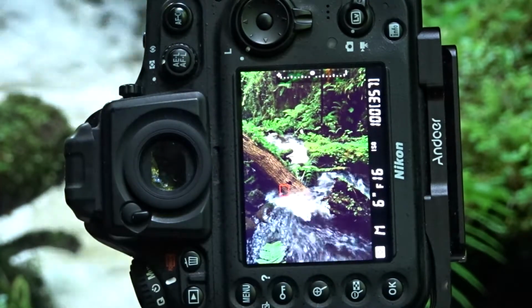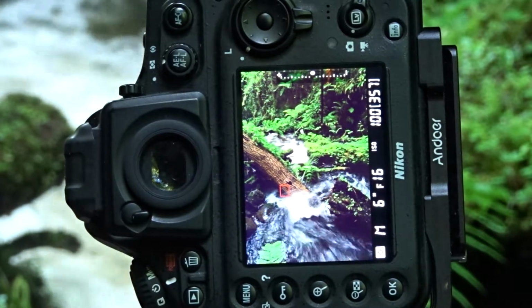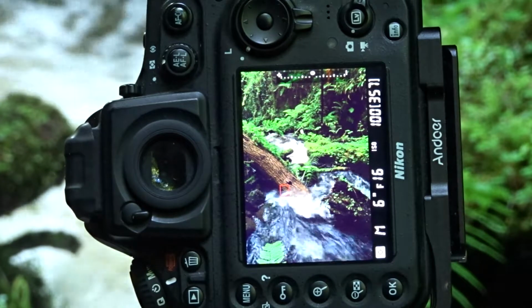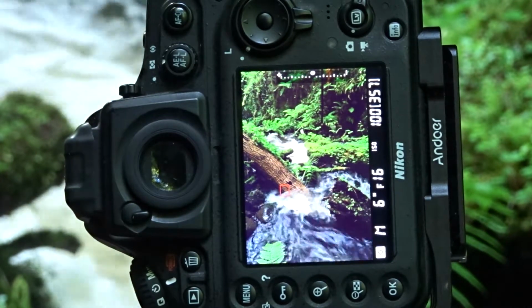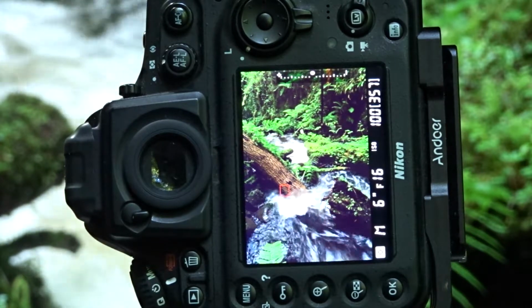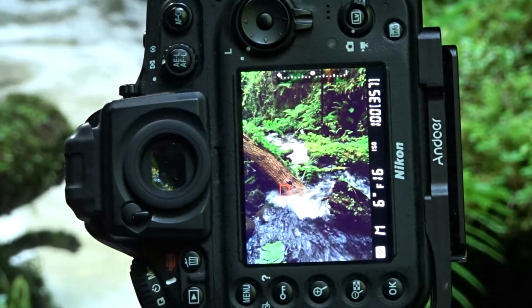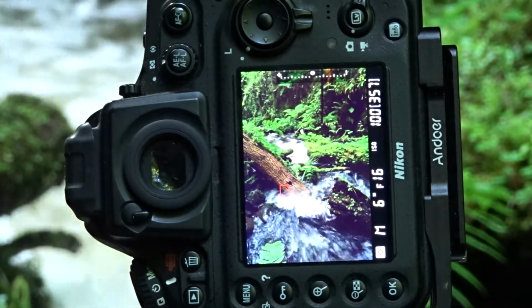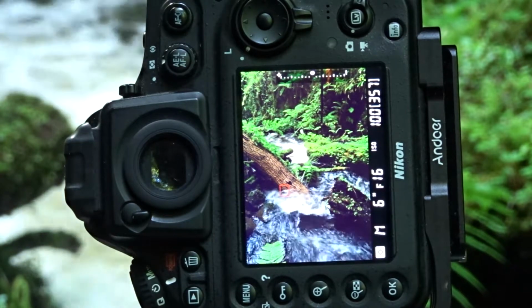I presently have the camera settings at ISO 100, f16, six seconds. What I'm trying to create is that dreamy effect. Again, as I said earlier, we're down in the furry glen, so I'm trying to do that. So we'll take the shot and see how it comes out.